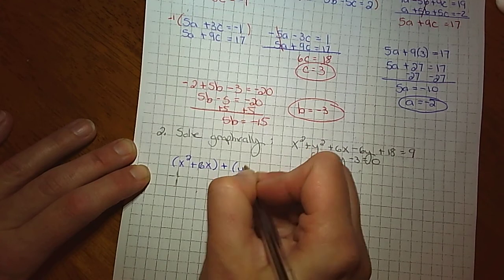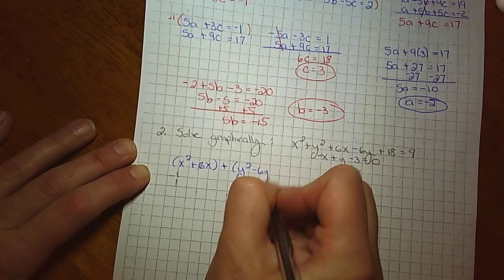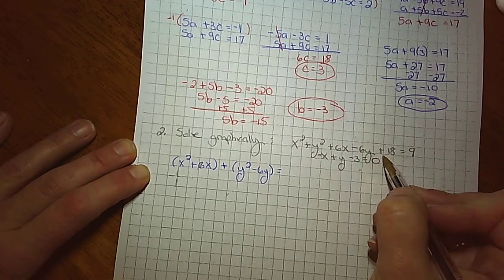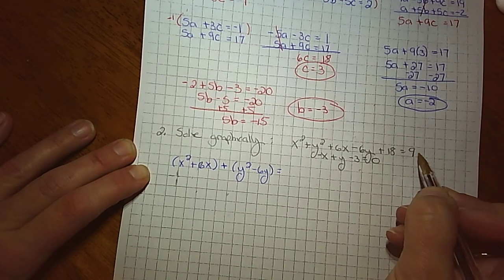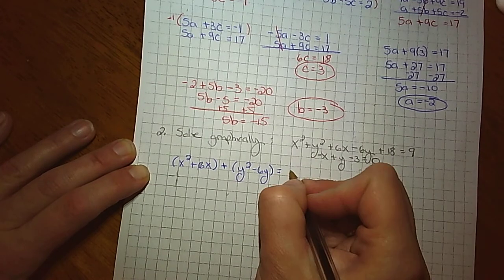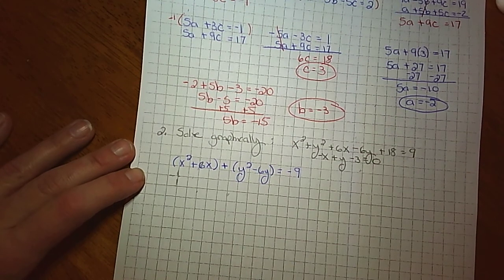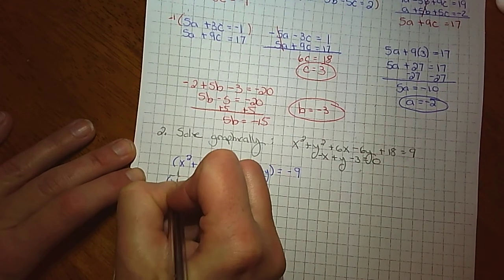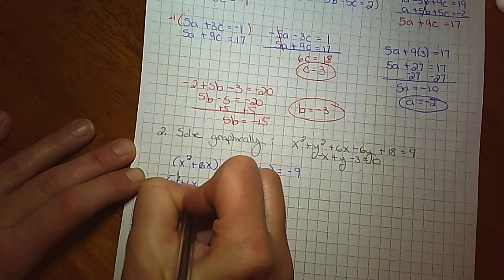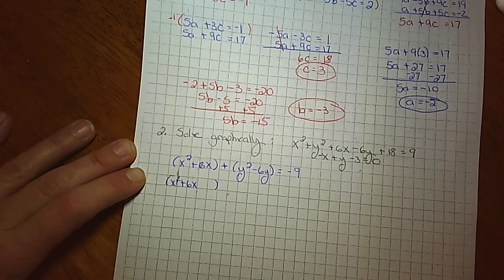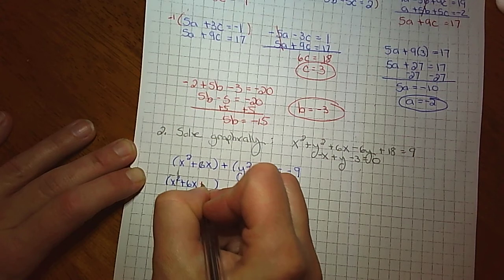Create your y family, y squared minus 6y, equals, and you need to subtract the 18 over to the other side. So 9 minus 18 is going to be -9. And this is where we do completing the square. Here we go. Half of 6 is 3. 3 squared is 9. So we're going to add a 9 in there.